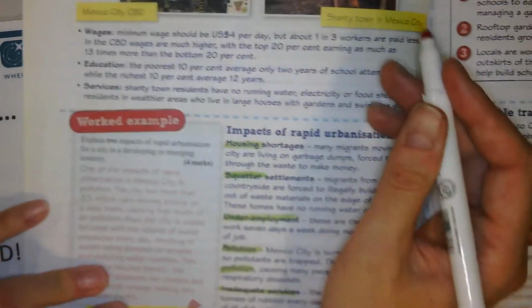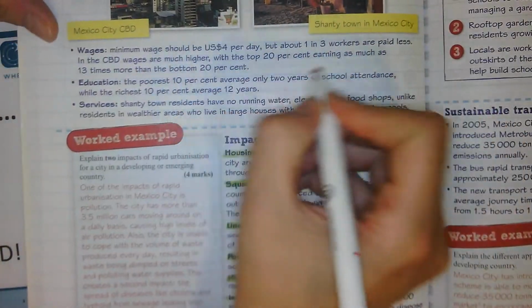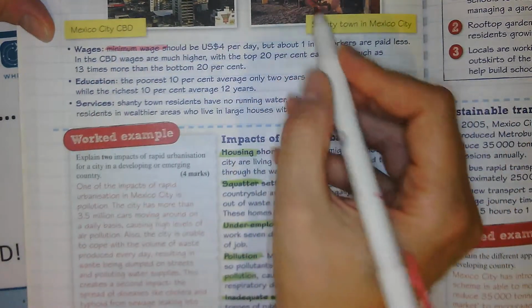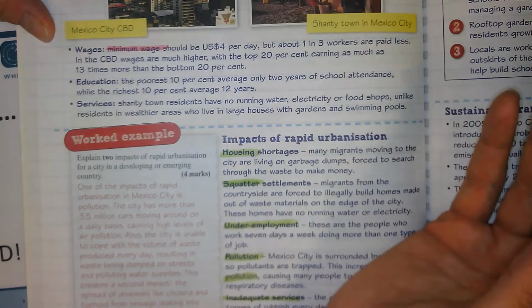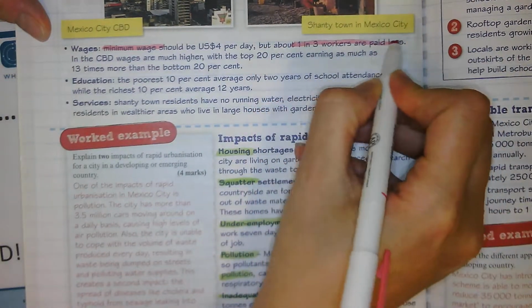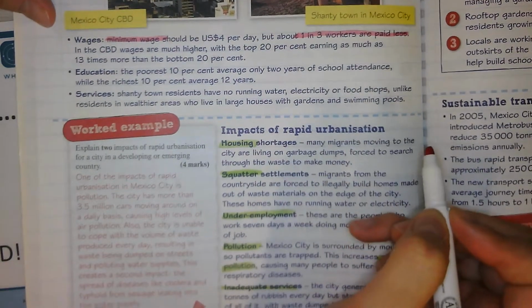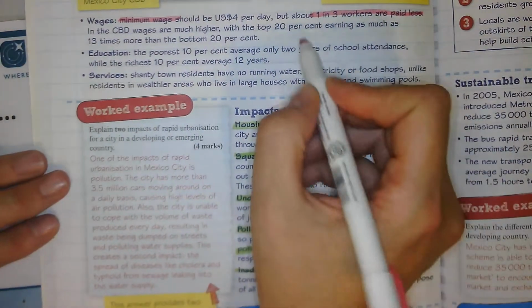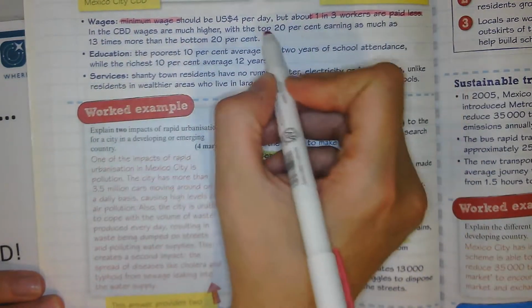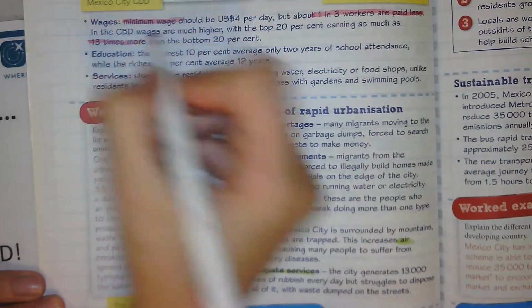And issues with that is that although there is a minimum wage, there's only 2 out of 3 being paid that because 1 in 3 workers are paid less. In addition to that, we've got the top 20% earning as much as 13 times higher than the bottom 20%, so you've got 13 times more.